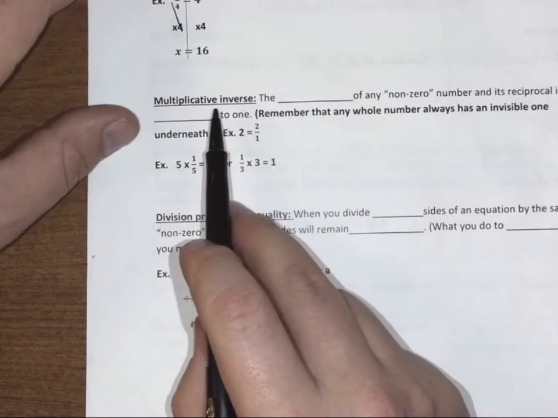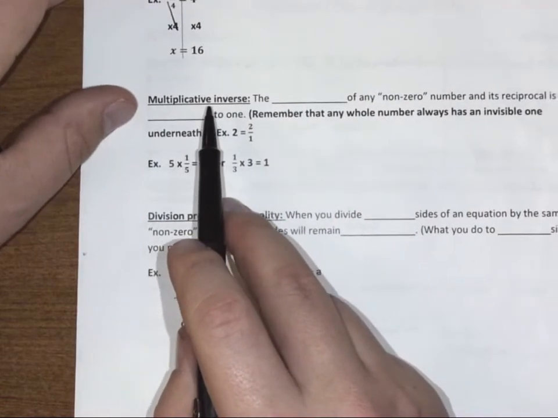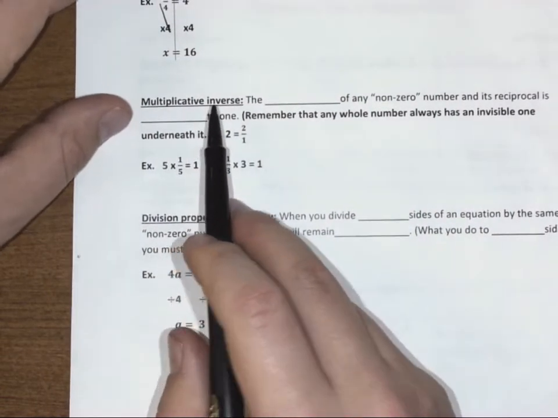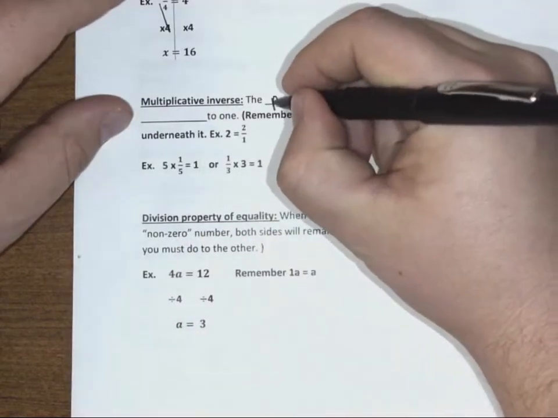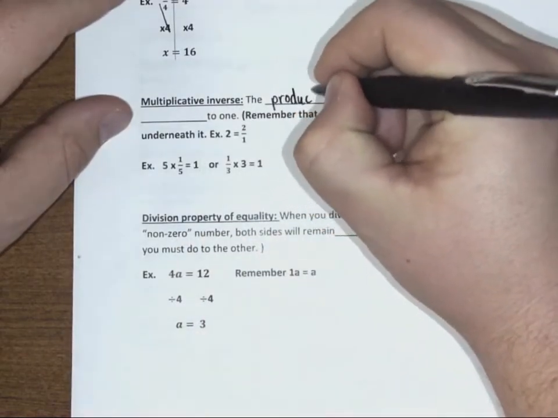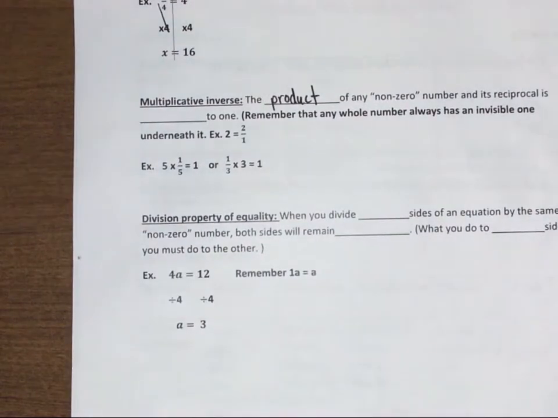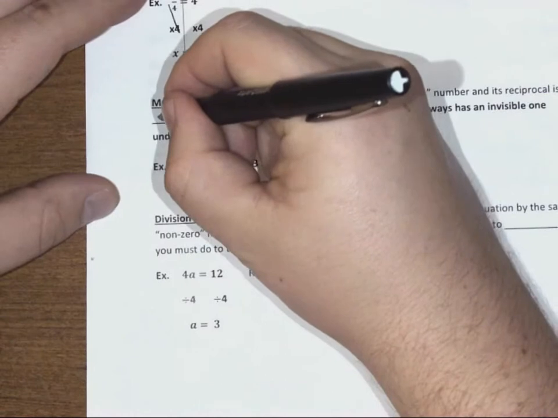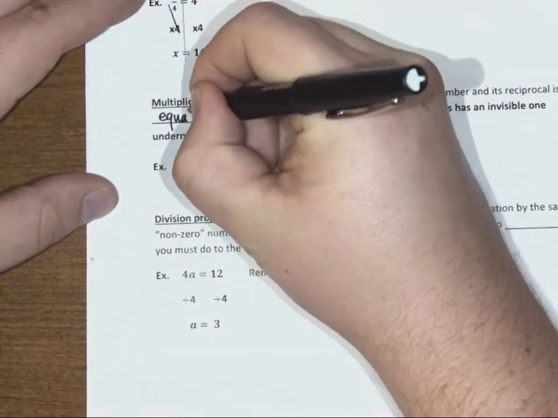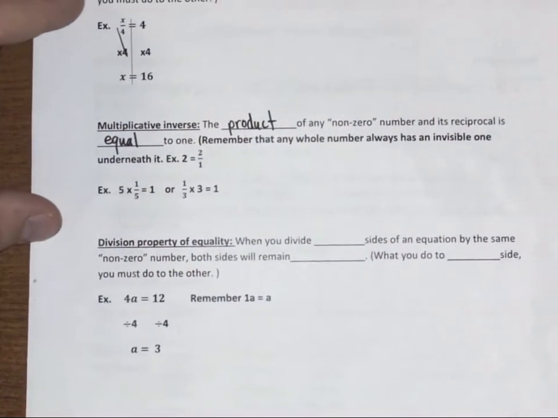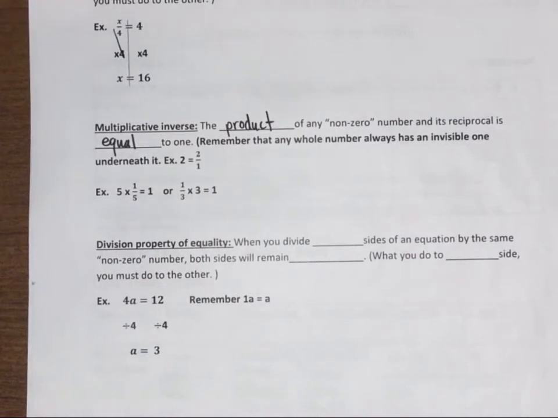What is a multiplicative inverse? A multiplicative inverse is the product of any non-zero number and its reciprocal is equal to 1. Remember that any whole number always has an invisible 1 underneath it. For example, 2 is equivalent to 2 over 1. So let's see what we're talking about here.